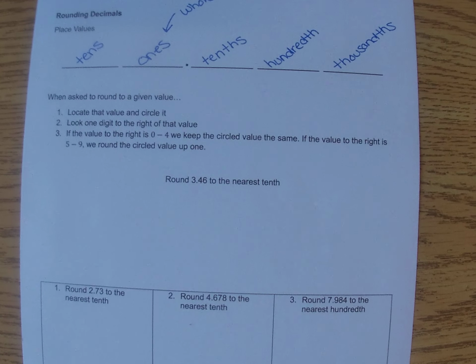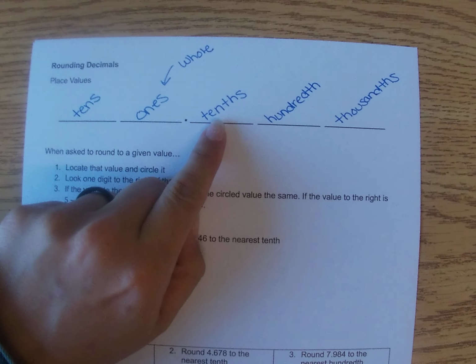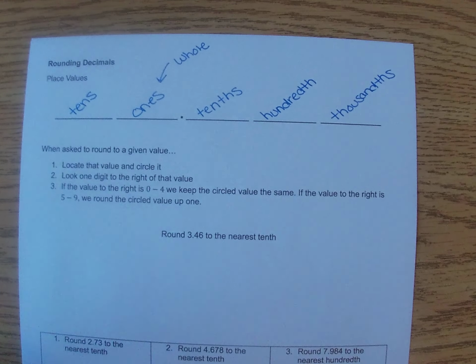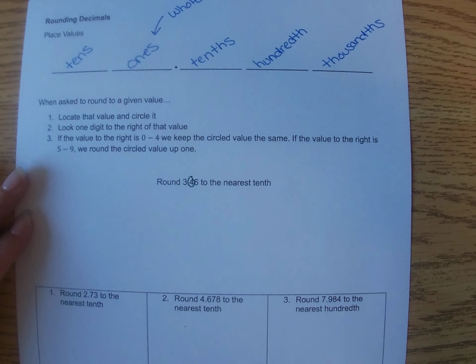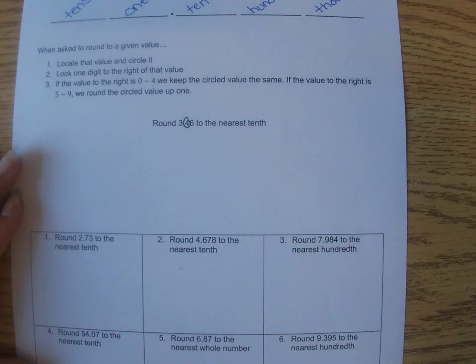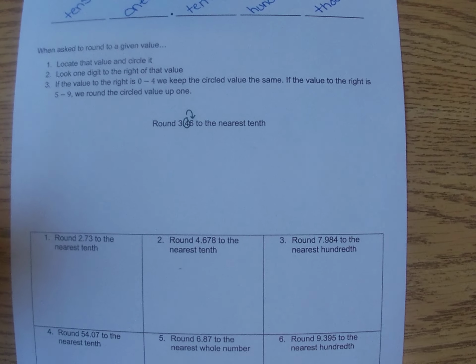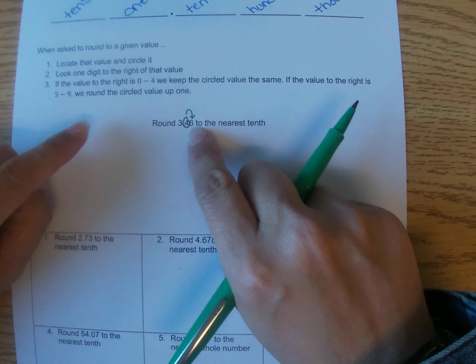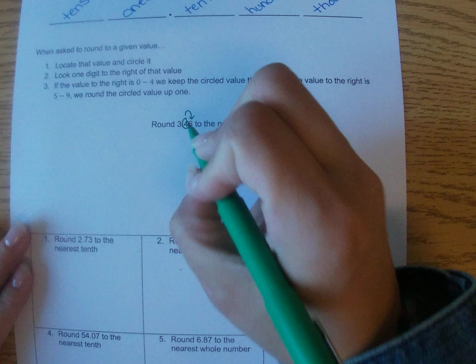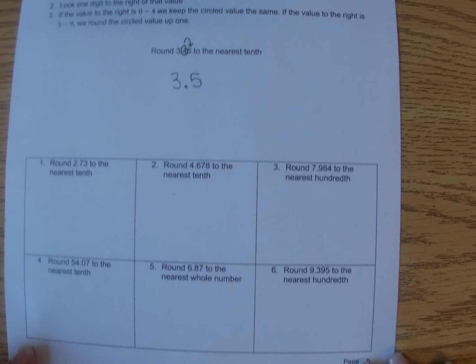So if we have the decimal 3.46 and we are asked to round to the nearest tenth, we're going to look up here at our list. The tenths position is the one right after the decimal point. So I'm going to circle this one or highlight it or whatever makes sense to you. And I'm going to look directly next door, directly to the right. 6 is in my set of 5 through 9. So 5, 6, 7, 8, 9, right? So I'm going to take that circled value and bump this up 1. So this would round to 3.5.